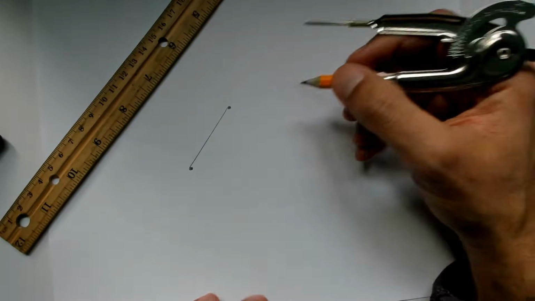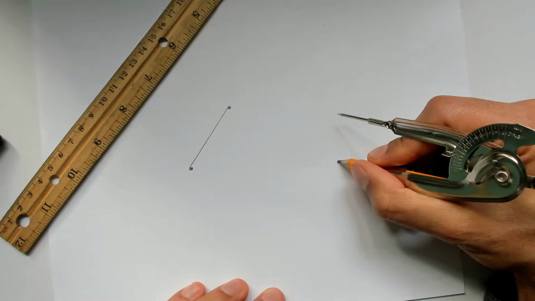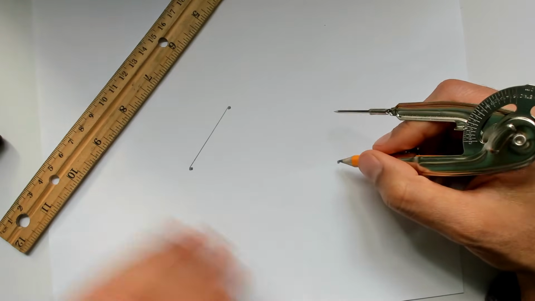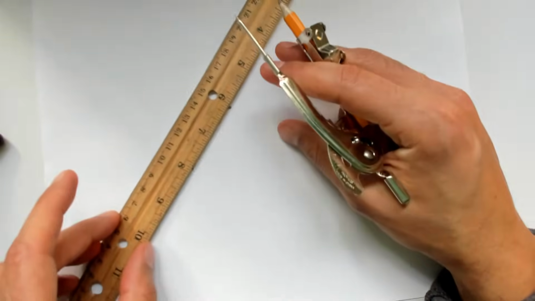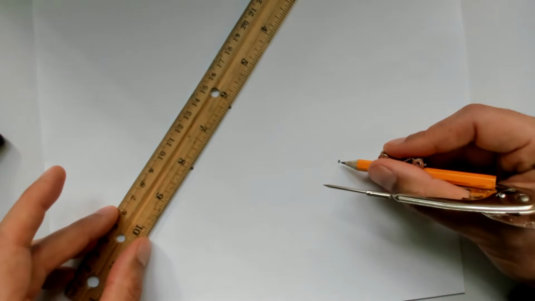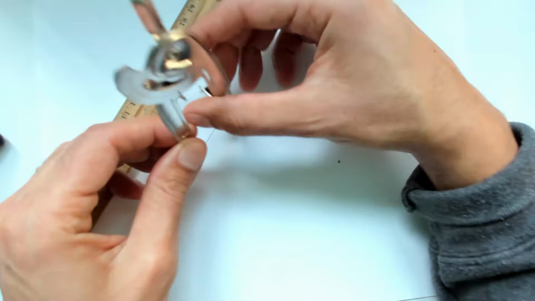Now there's a bunch of ways I could do it. Let's say I want this to be the endpoint of my new line segment that is congruent. It might be in a different orientation. One option is I could take this ruler and I could try to measure it out and get the same distance over here. But instead, what I'm going to do is just use my compass.